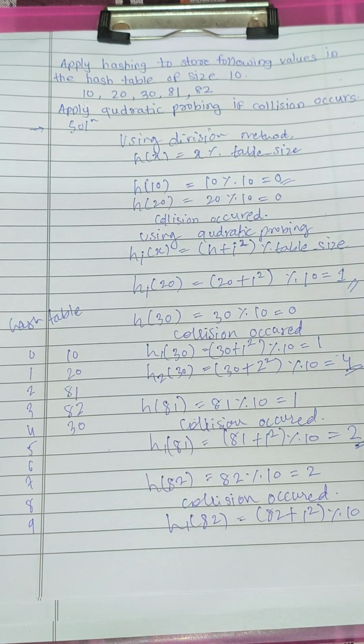Now we'll see the next technique, which is rehashing. We'll see why it is required and how to do it.